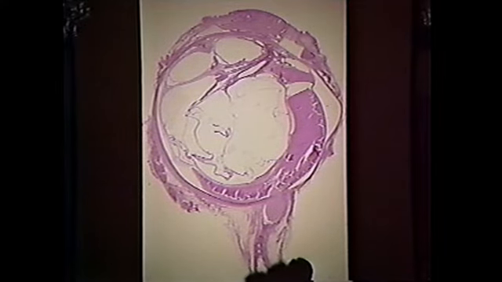Here we see another microphthalmic equine globe, and if we look at the globe, we can readily see the optic nerve here. If we go up to what should be cornea, we can see that there's thick tissue here, and if I showed it to you at a little higher magnification, there are hair follicles and all the features of skin. So you have a corneal dermoid.